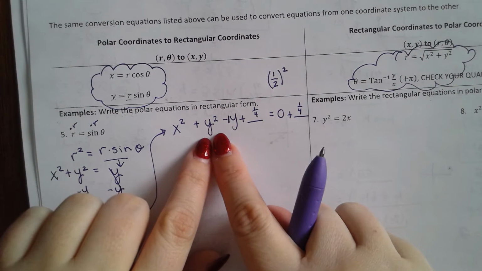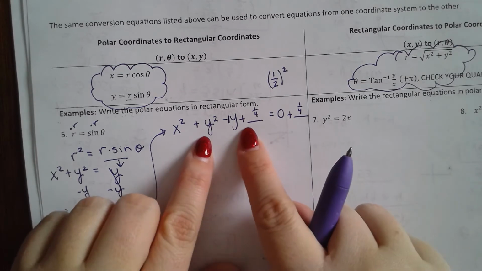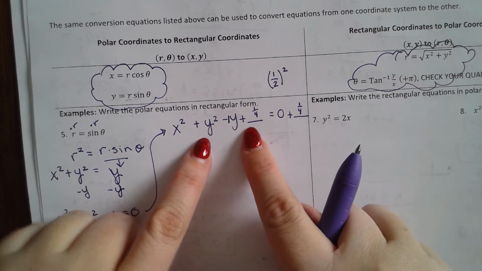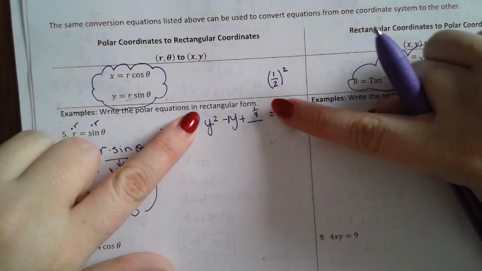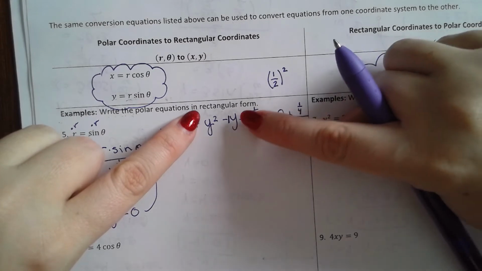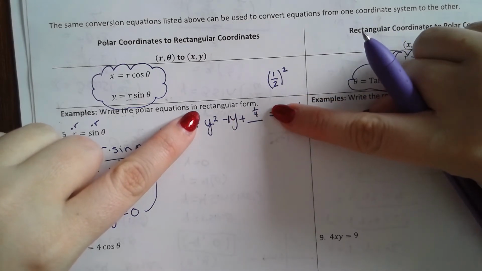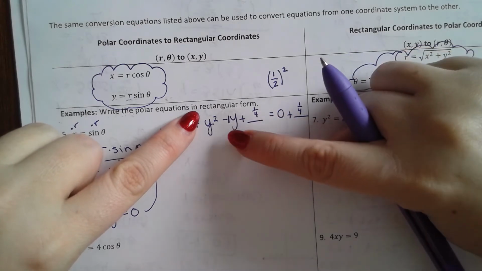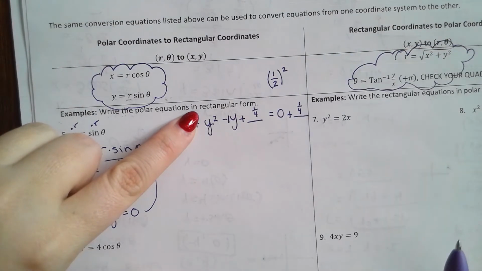Now this is what we call a perfect square trinomial. If I gave you this and said factor, you would ask yourself what multiplies to 1/4 and adds to -1? Well, 1/2 times 1/2 is 1/4, and 1/2 plus 1/2 is 1.